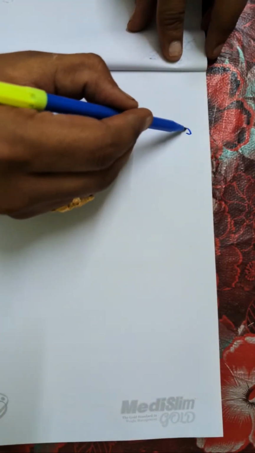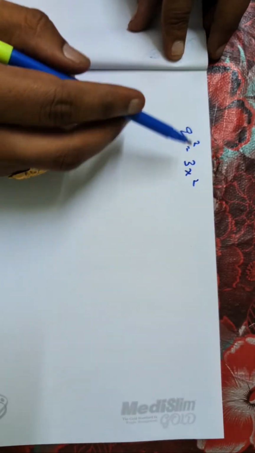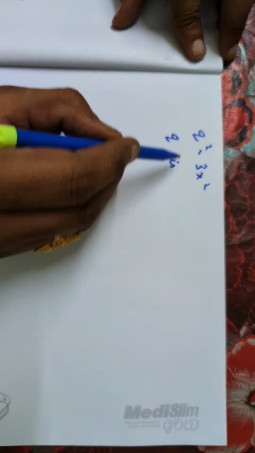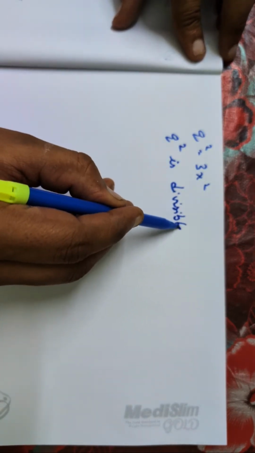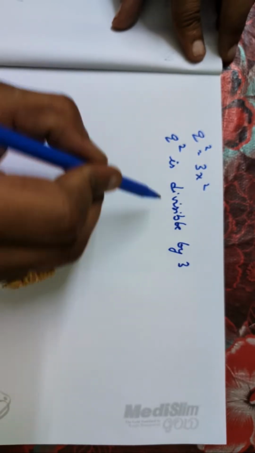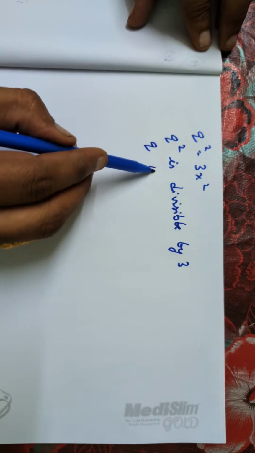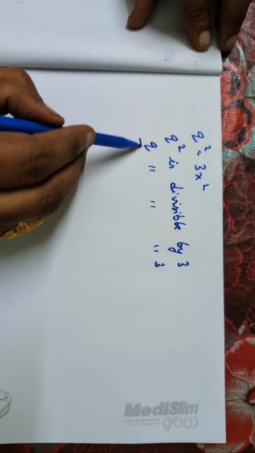So I'll just continue here. q square equal to 3x square. So this also we can say that q square is divisible by 3. If a square number is divisible by 3, we can say that the individual number is also divisible by 3. So q is also having a factor of 3.